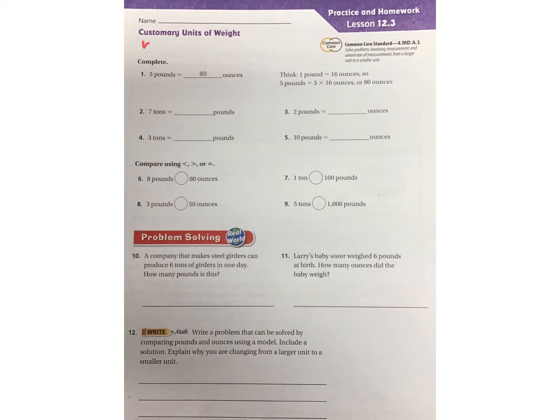If you're going from a big unit to a smaller unit, you will what? We're going to multiply, okay? If you go from a smaller unit to a bigger unit, you will what? Divide. Okay, everyone should write that. If I write it, you write it, because I'm writing it so that you can know how to do it.